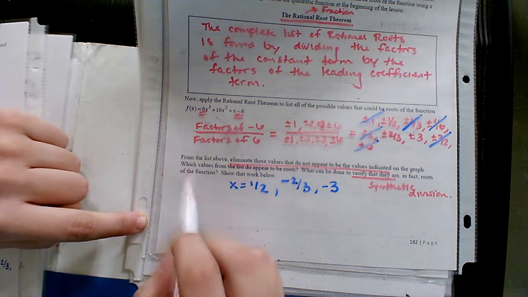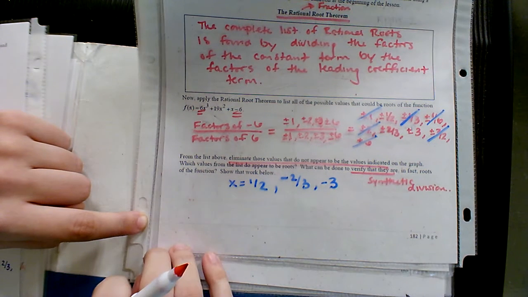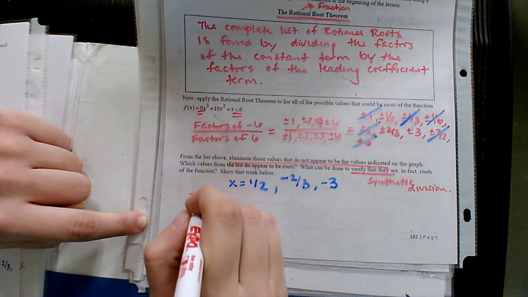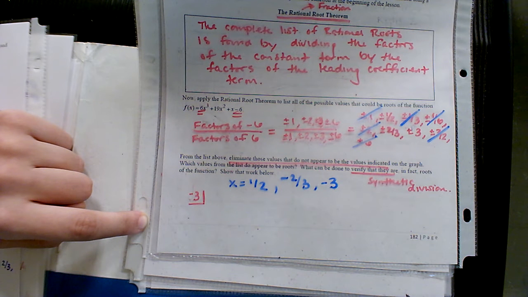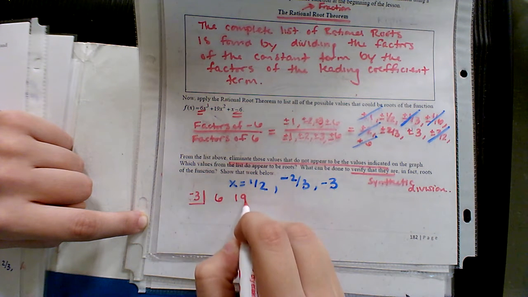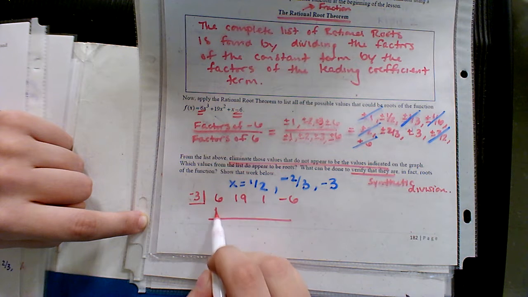Maybe we'll do the 1/2 factor first. Or do you want to do the -3? Do we like a whole number first? That one's kind of the simple one because we can clearly see that that was an x-intercept based off the graph. Our synthetic division setup would be 6, 19, 1, and -6.